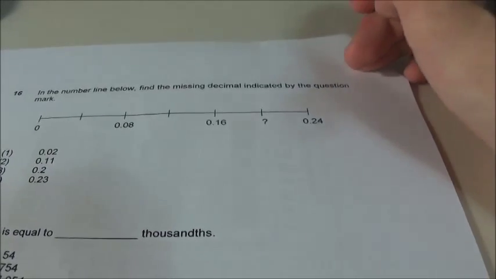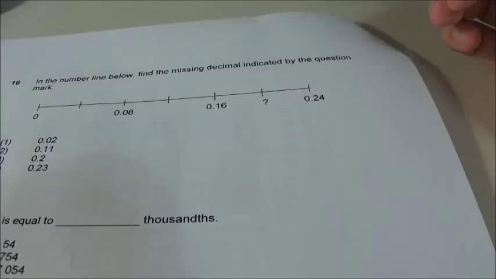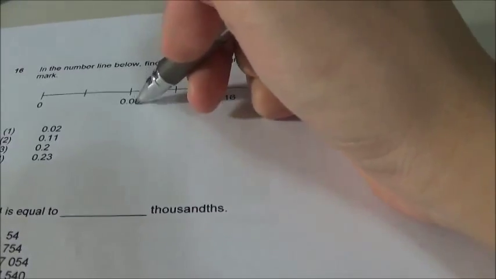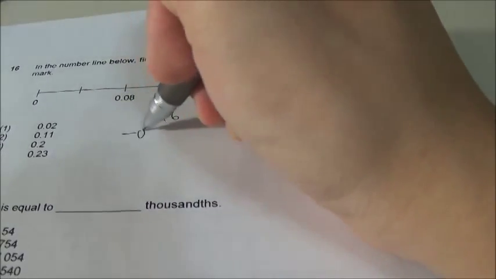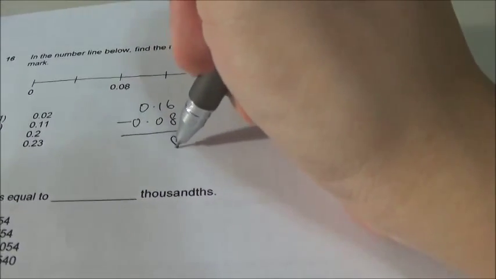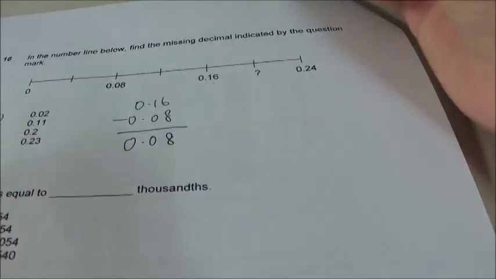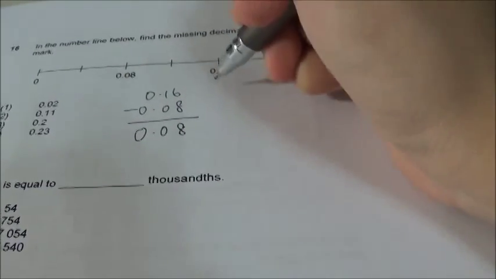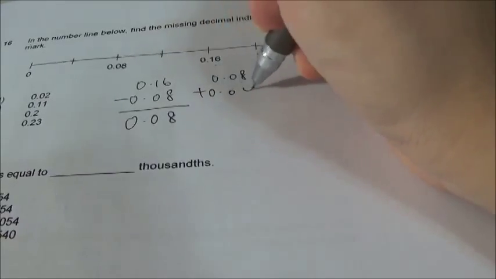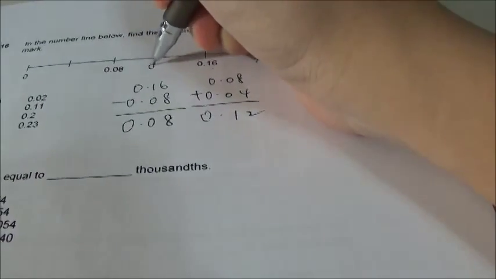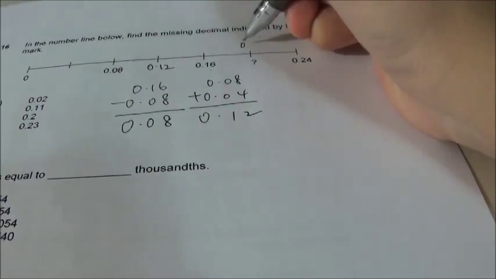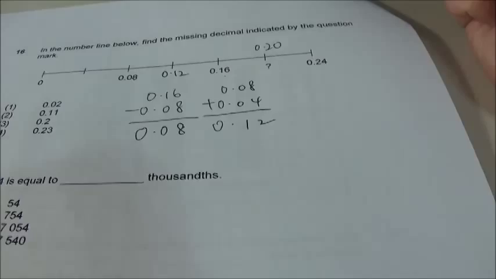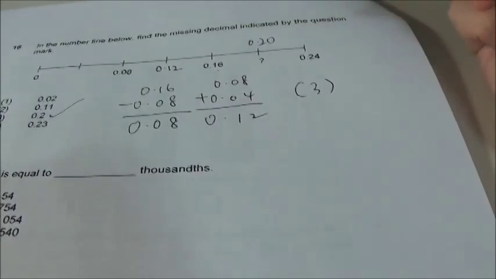Question 16. In the number line below, find the missing decimal indicated by the mark. The difference between 0.08 and 0.16. So 0.08 must be divided by 2 equally, so that will give you 0.04. So 0.08 plus 0.04 is 0.12. So here is 0.12. Here will be 0.20. So you plus 0.04, you get 0.24. So question 16, answer is 3.